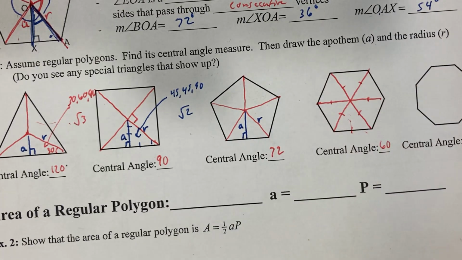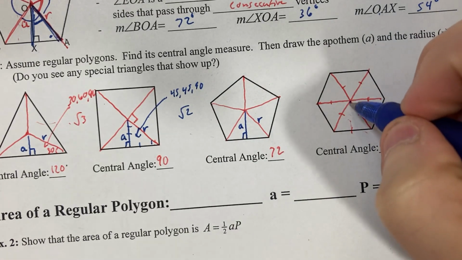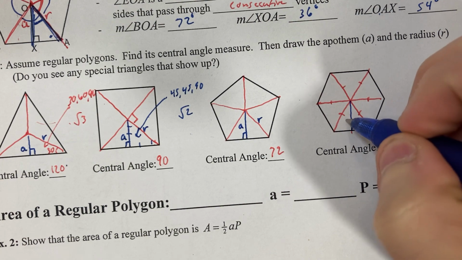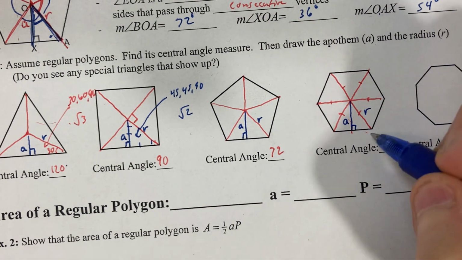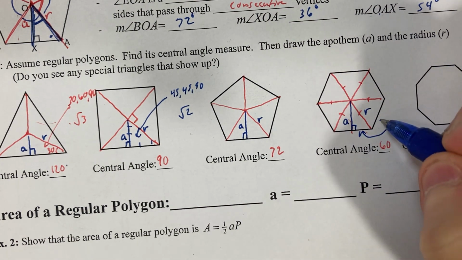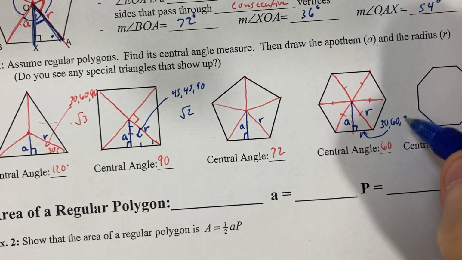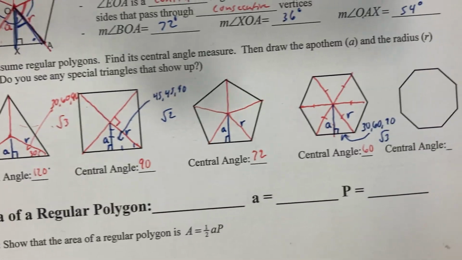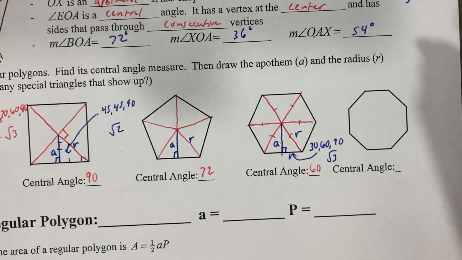Which means if I drop an apothem in there, I do get another 30, 60, 90. There's a 30, 60, 90. So we're expecting root 3 to be popping out of that at some point.